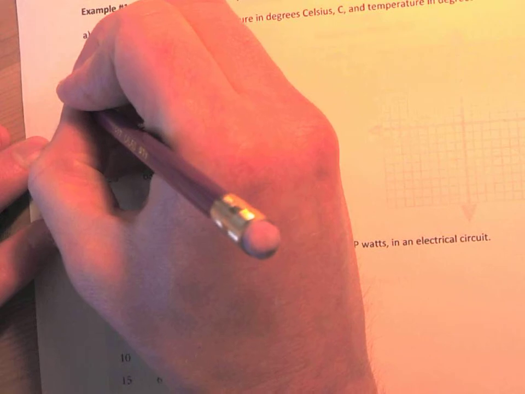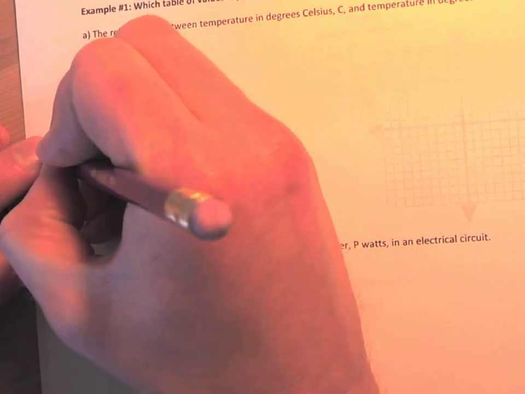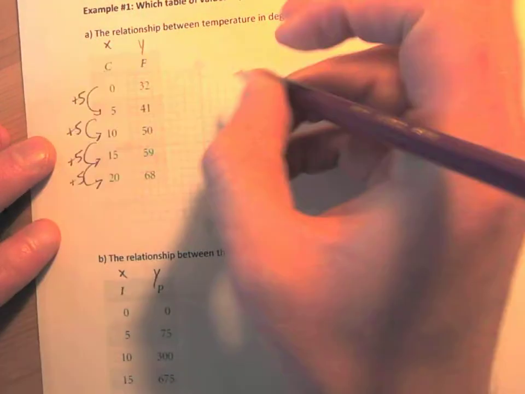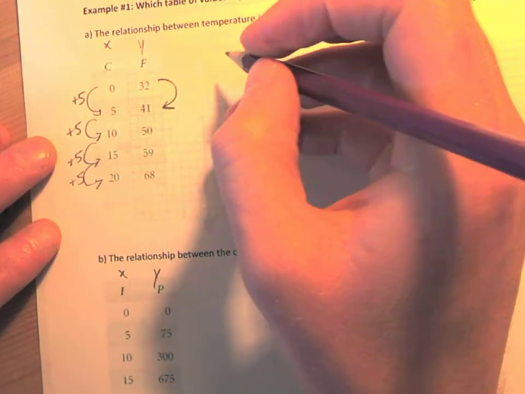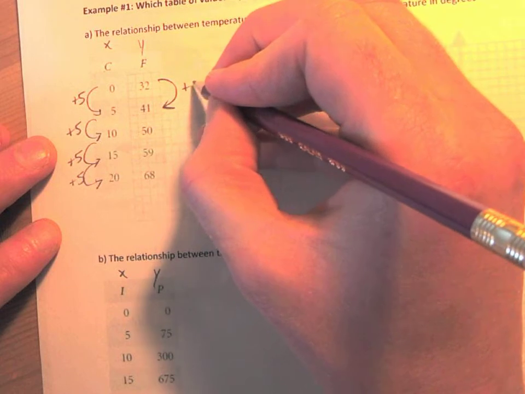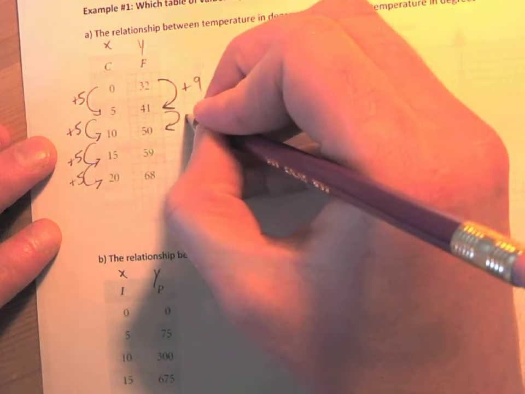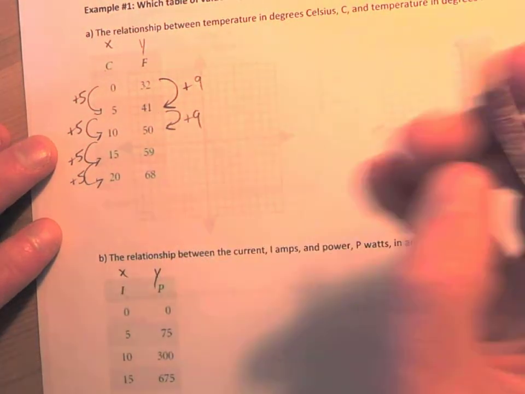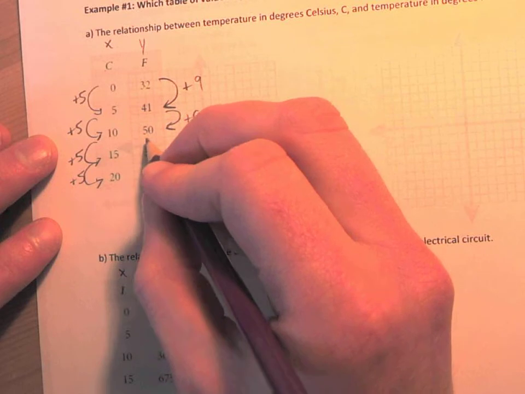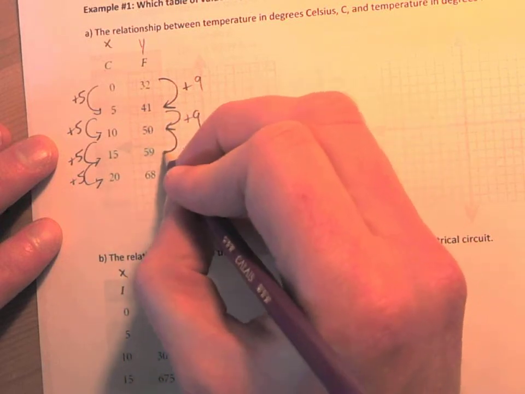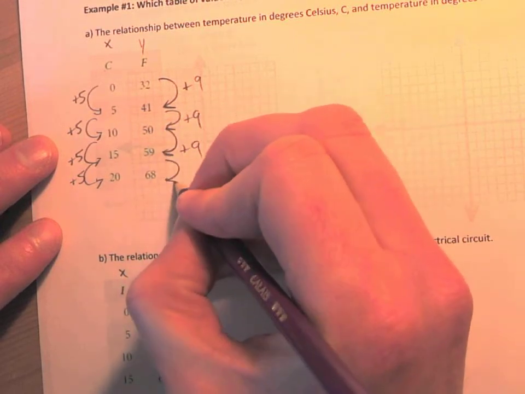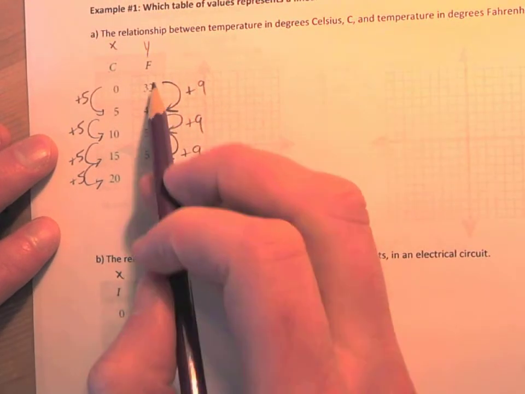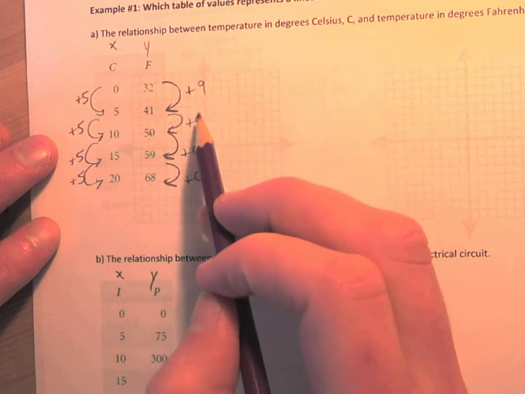When you go down a step each time, you're going to add by 5 each time. Now what happens to this y unit when we go down each time? We're adding by 9. One way to find out how much you're adding by is you just go 41 minus 32, and the difference would be 9. Same thing you could do here, 59 minus 50, and you get a difference of 9 as well. So every step I calculated it, and it's plus 9.